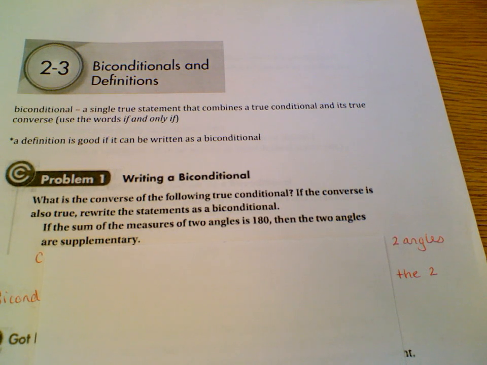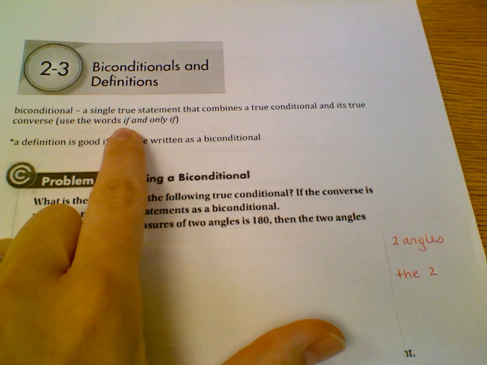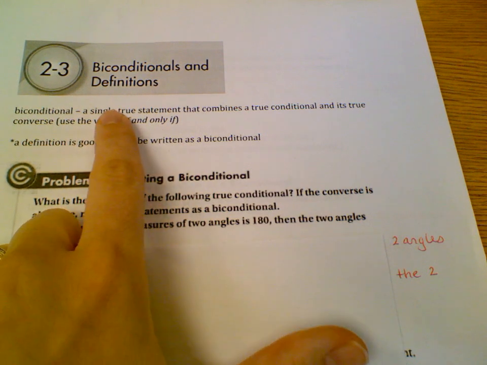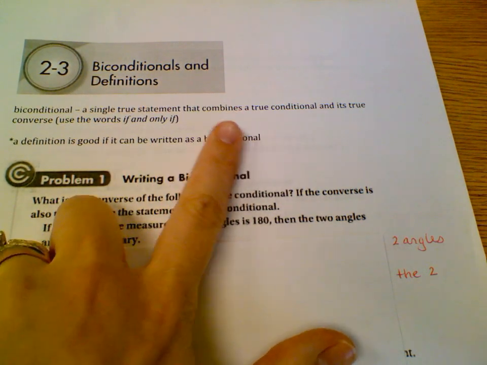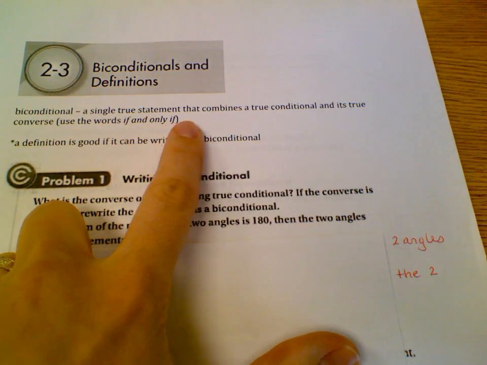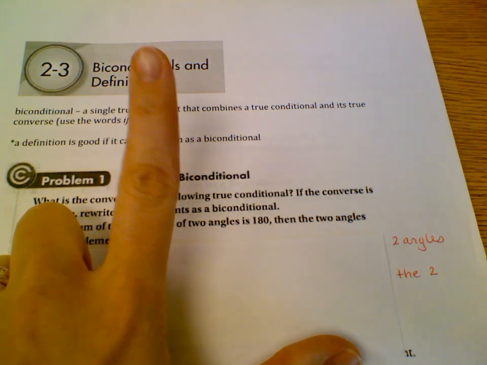Section 2.3 is about biconditionals and definitions. So a biconditional is a statement that's going to use the words if and only if. It says a single true statement that combines a true conditional and its true converse. So just making sure you know that it uses the words if and only if.